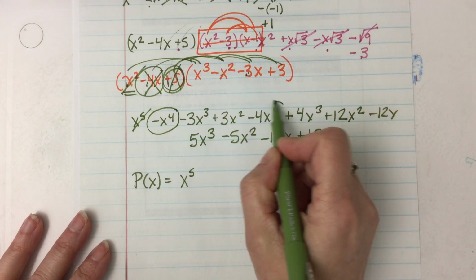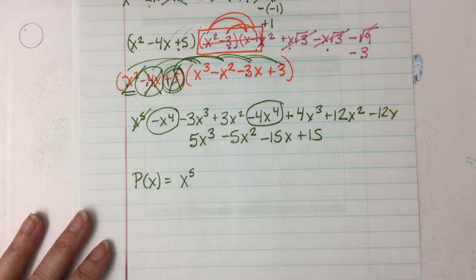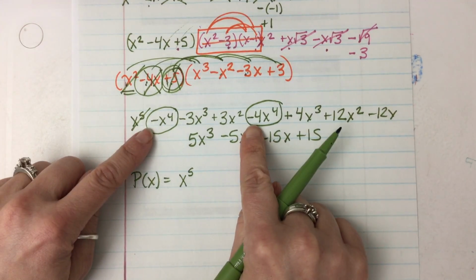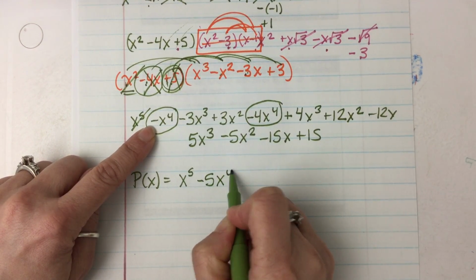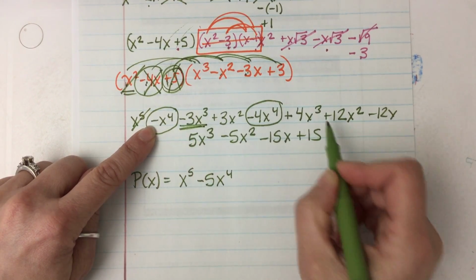This term has x to the power of 4. This term has x to the power of 4. So I need to combine those by adding the numbers in the front. Negative 1 and a negative 4 makes negative 5, x to the power of 4. This has a power of 3.